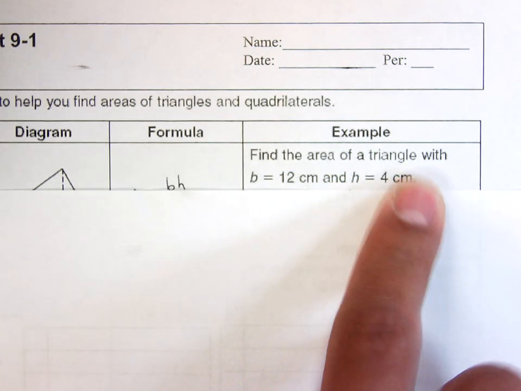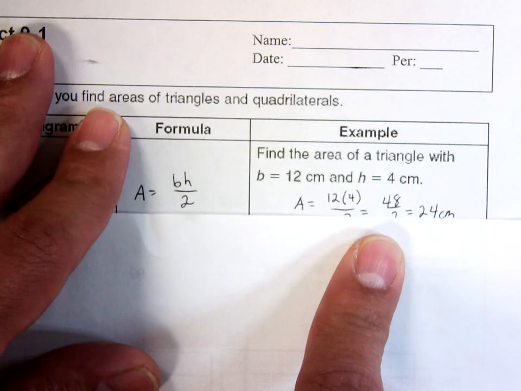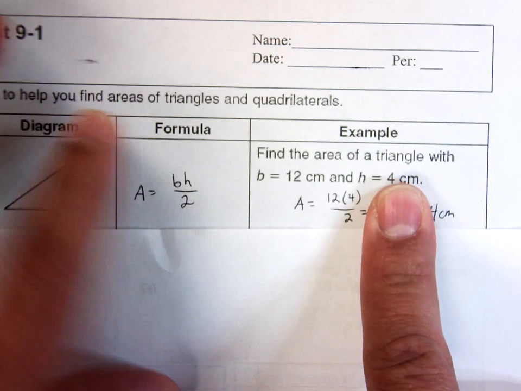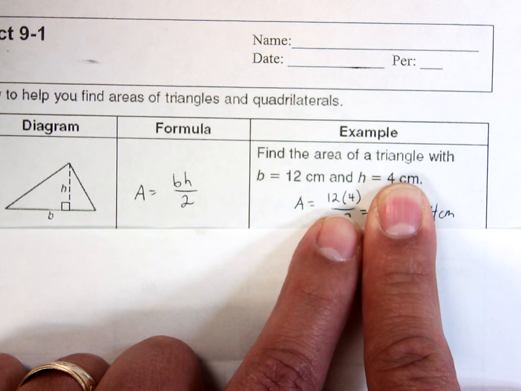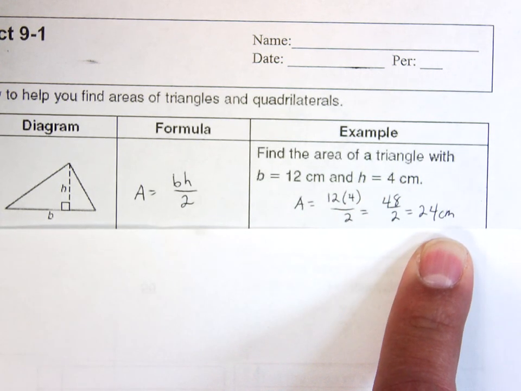Find the area of a triangle with base equal to 12, h equal to 4. We just plug in what we have. Area equals 12 times 4, base times height, divided by 2. Gives me 48 divided by 2, which gives me 24 centimeters.